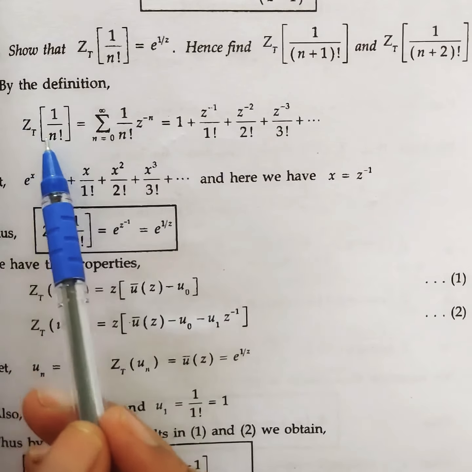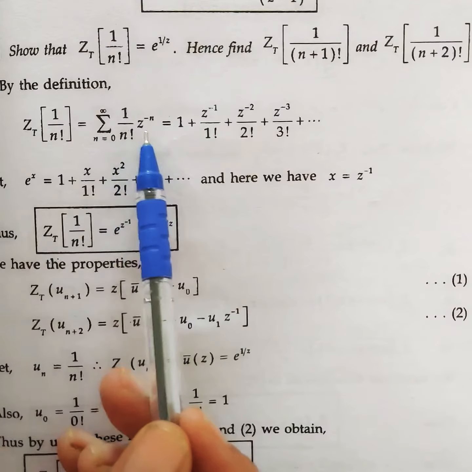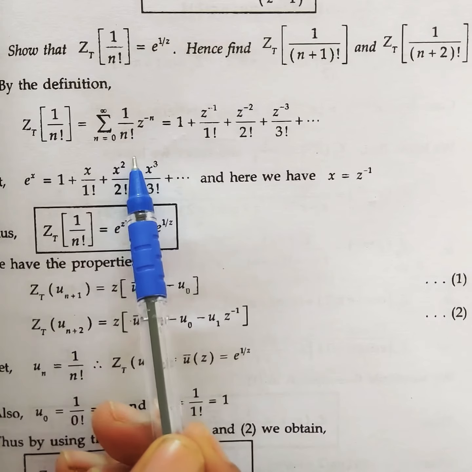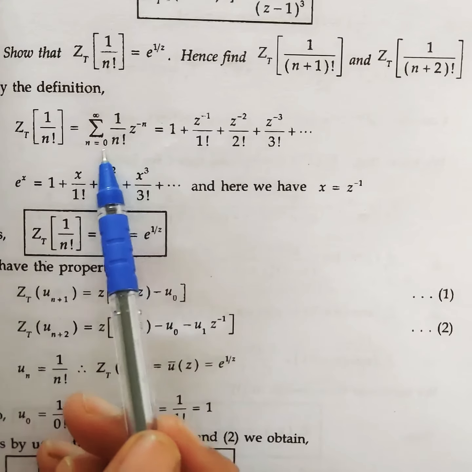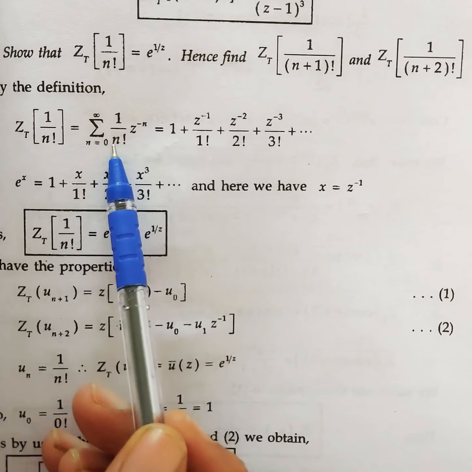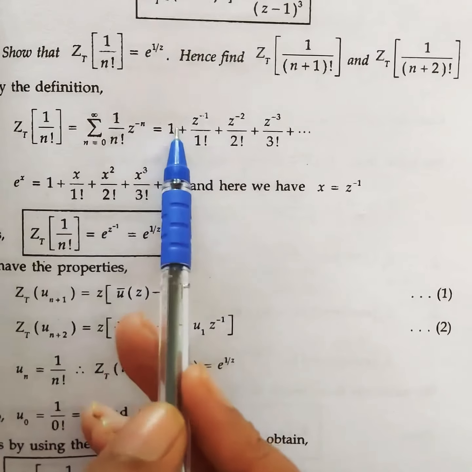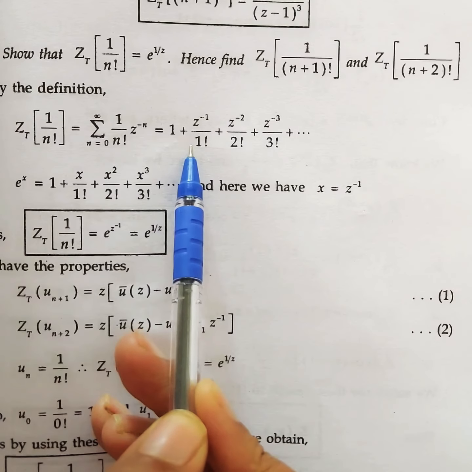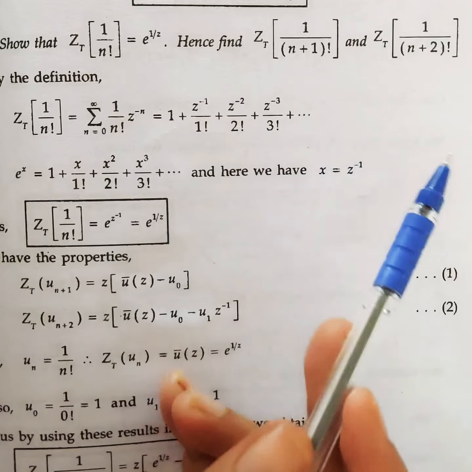What is the z transform of un? Summation n equal to 0 to infinity of un z power minus n. In the place of un, my function is 1 by n factorial. I have replaced it. Since the summation is from 0 to infinity, put n equal to 0: 1 by 0 factorial is 1, and anything power 0 is also 1. So the first term is 1. The second term is z power minus 1 by 1 factorial. The third term is z power minus 2 by 2 factorial, and so on.